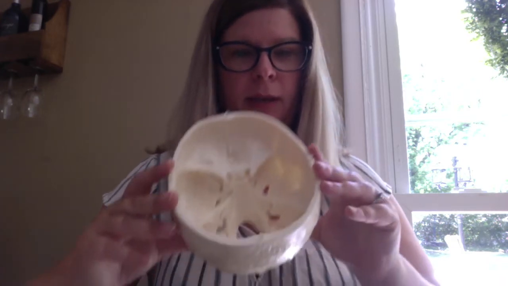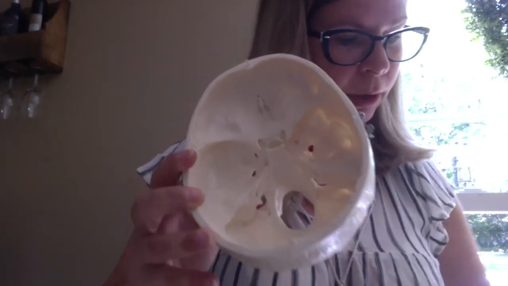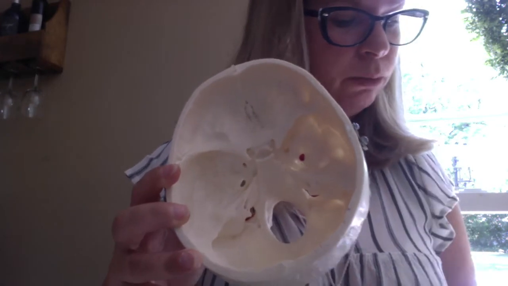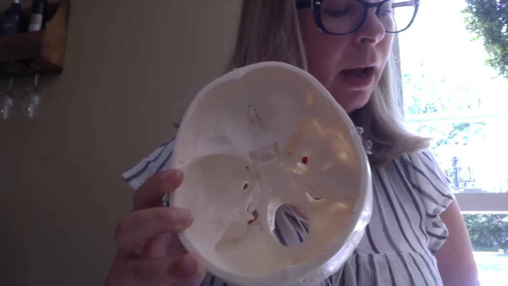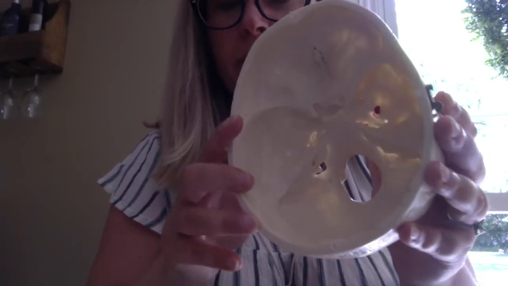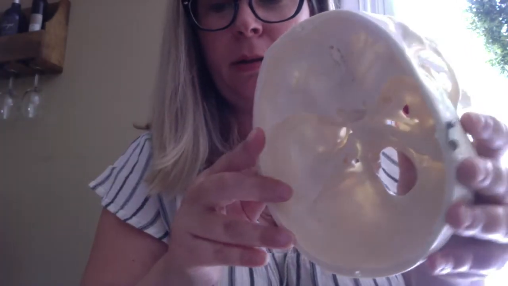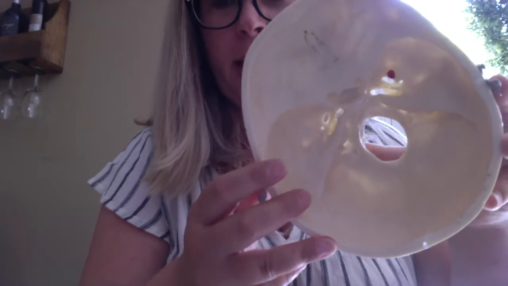So if we found the external, it was on the outside, the internal would be on the inside. Okay, so if you're looking at your book, page 103, you can see that it's really obvious right in there, your internal occipital protuberance. So let me just figure out the best camera angle. Okay.